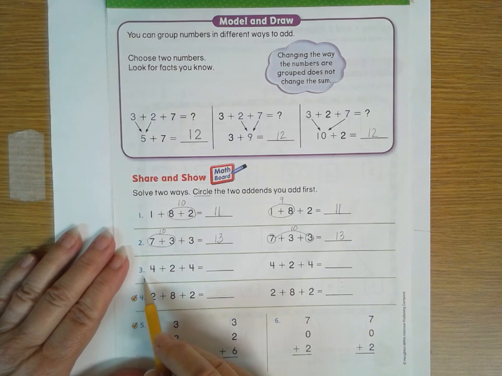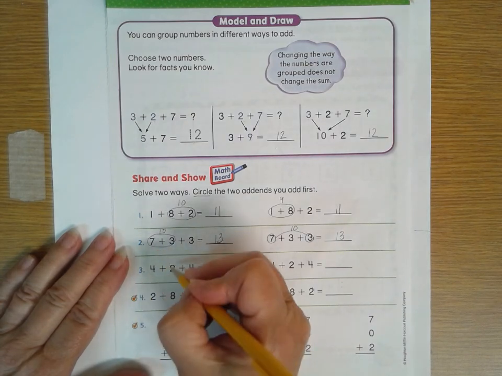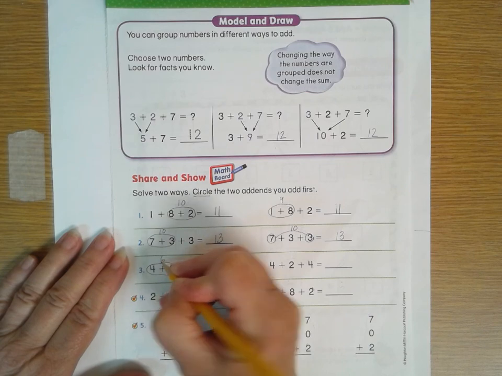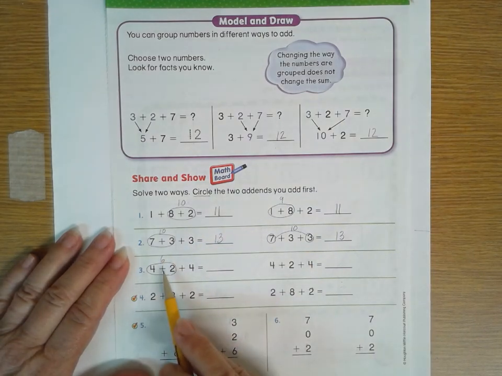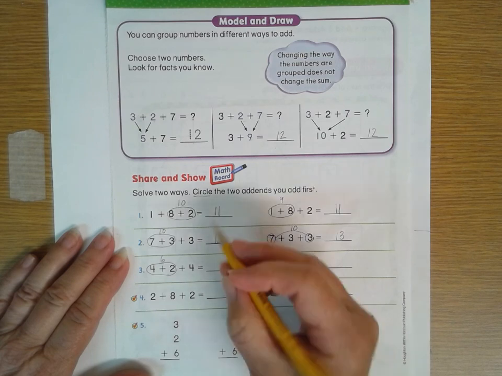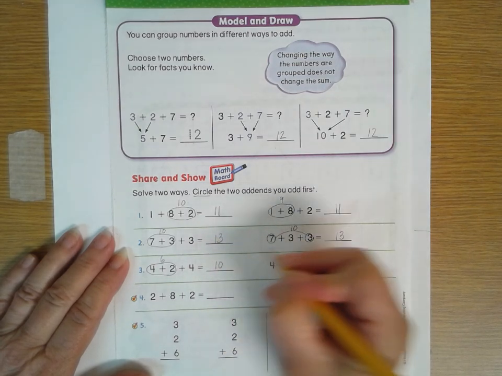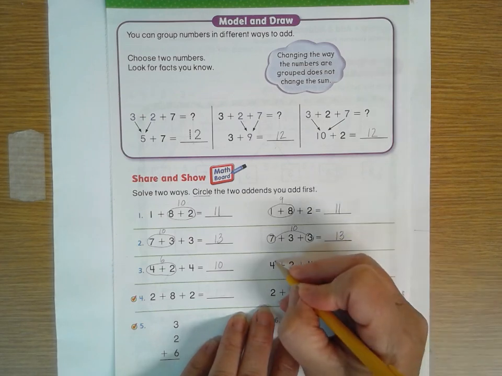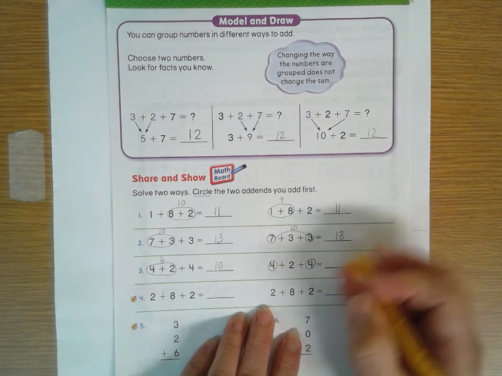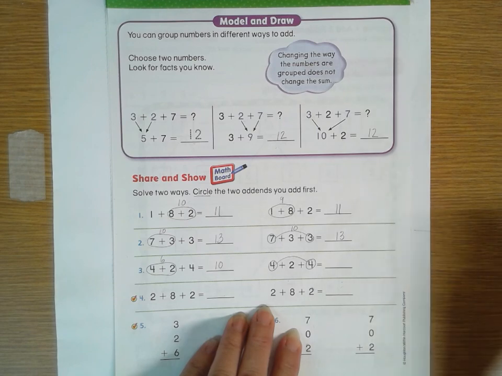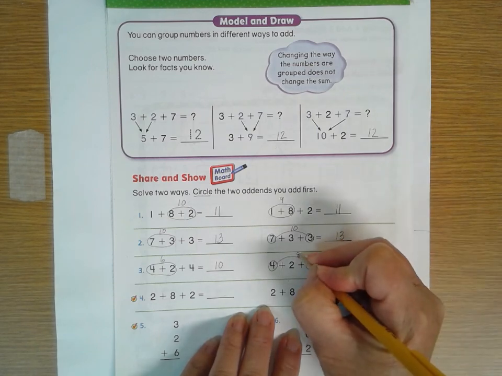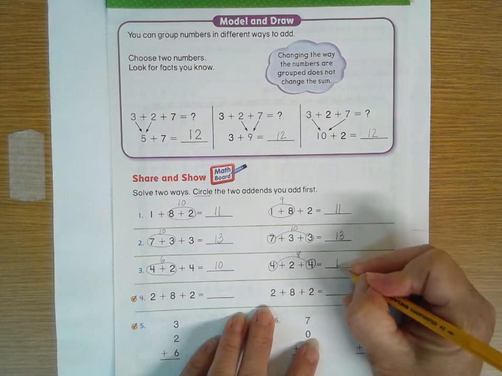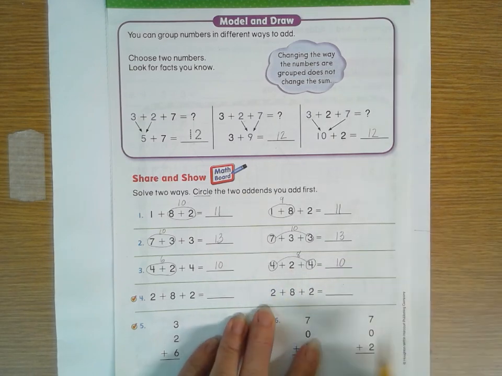In number 3, I'm going to add the first two digits, the 4 and the 2. 4 plus 2 is 6. And 6 plus 4 is 10. And I'm going to do my earmuffs here and do these doubles. The 4 and the 4 is 8, and 8 plus 2 is 10. So we have the same sum.